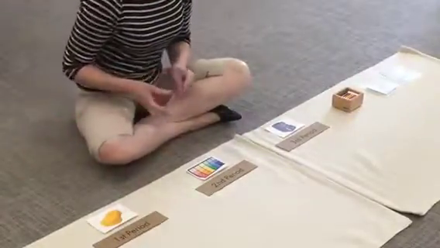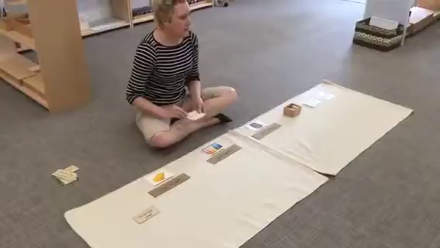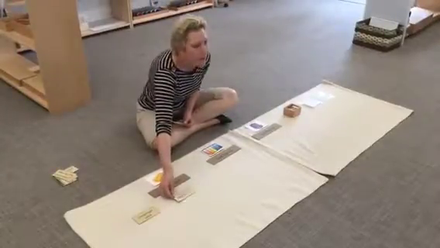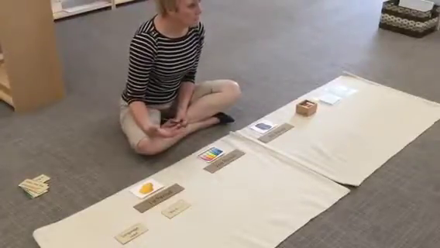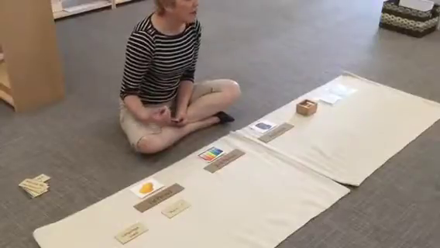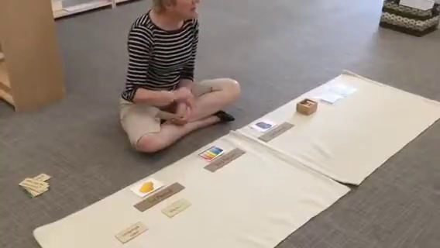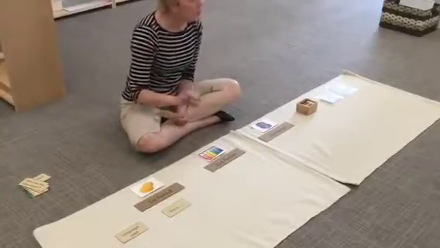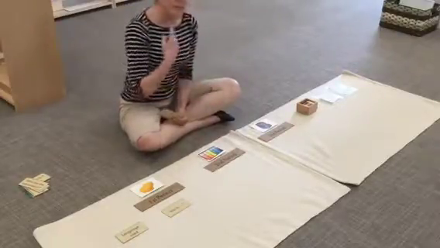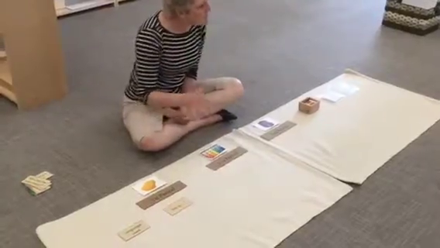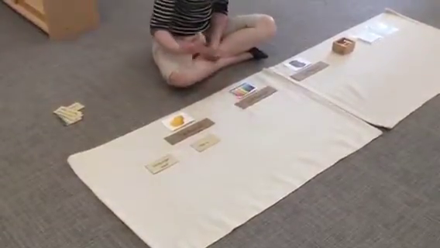So there's specific language that is used in a 3-period lesson. In the first period, the child is told, this is. This is red. This is blue. Usually, the child is introduced to language of at least 2 to 3 things because they need to begin to discriminate between, okay, how is the red different than the blue? You don't give them just one object and name it. You give them something to compare. So the language is this is in the first period.